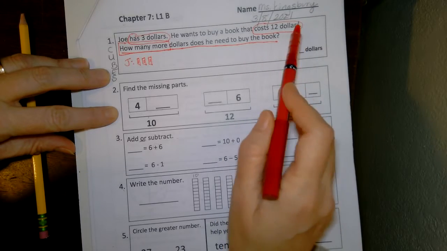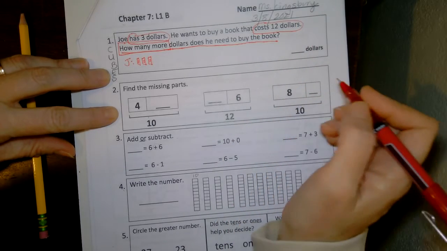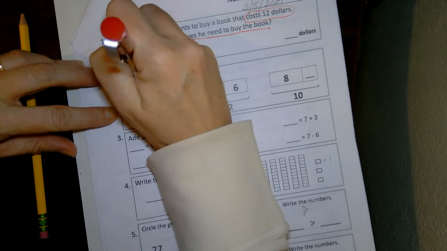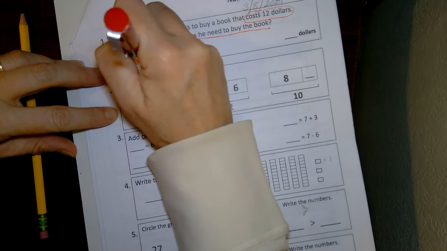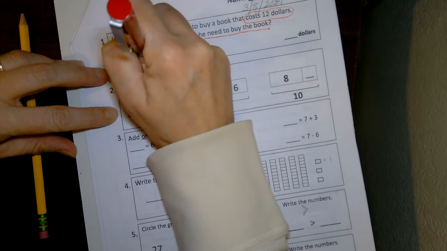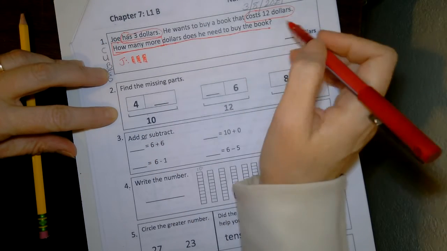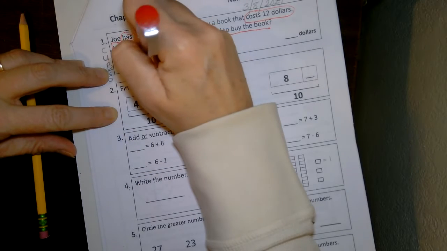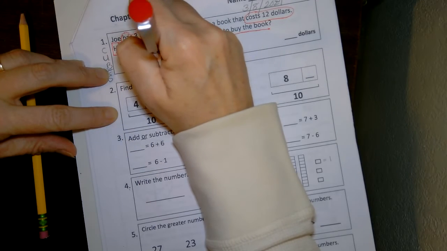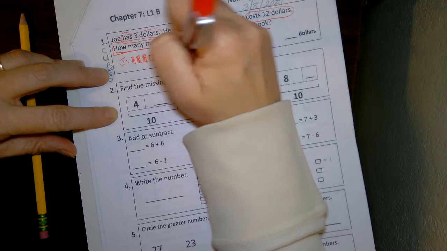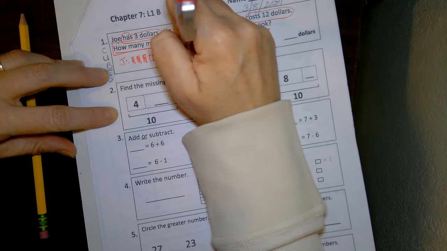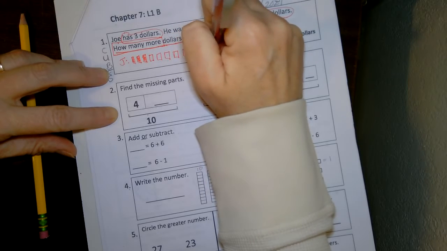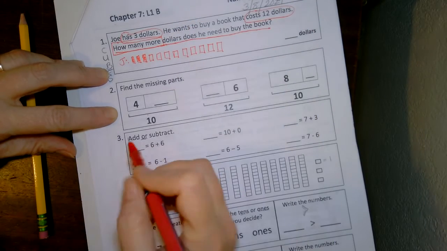He needs to have a total of 12. So what I would do is I would even maybe color in mine what he has. Joe has 3, but he needs to have 12. So I'm going to say 1, 2, 3, 4, 5, 6, 7, 8, 9, 10, 11, 12.